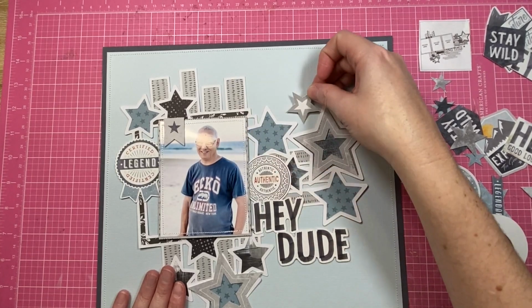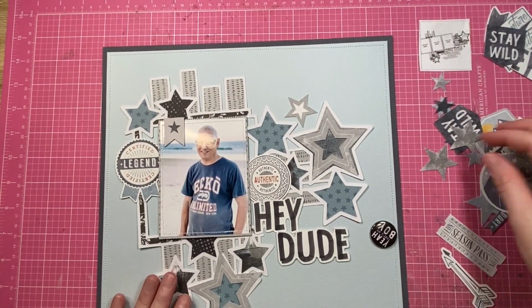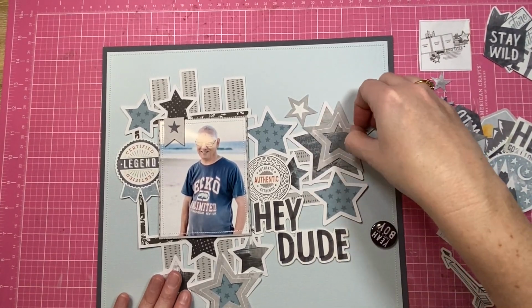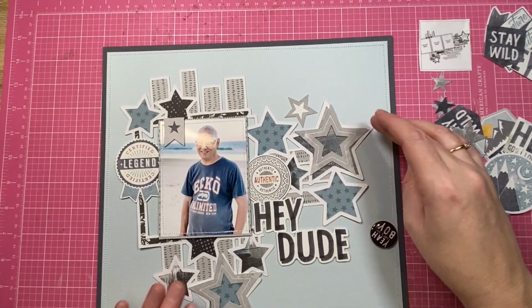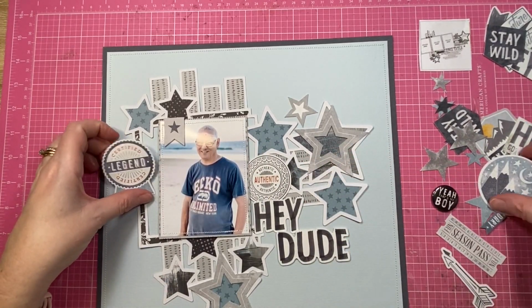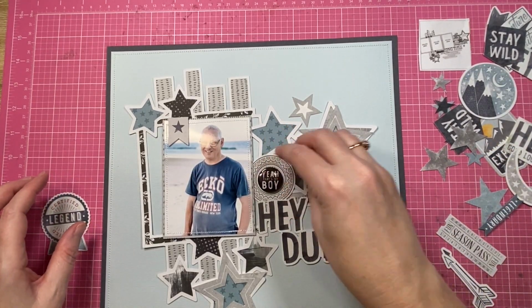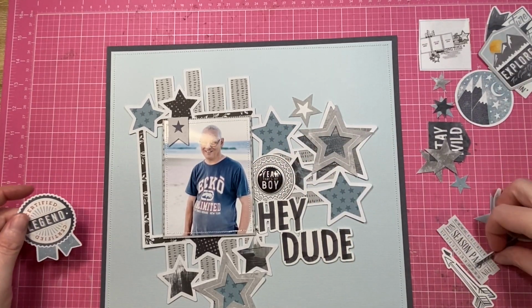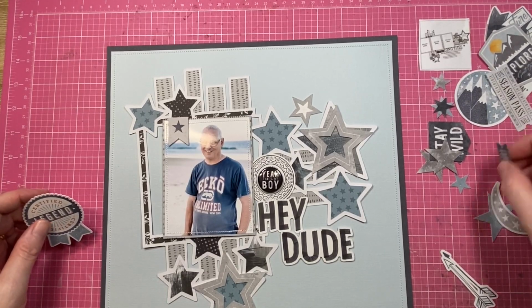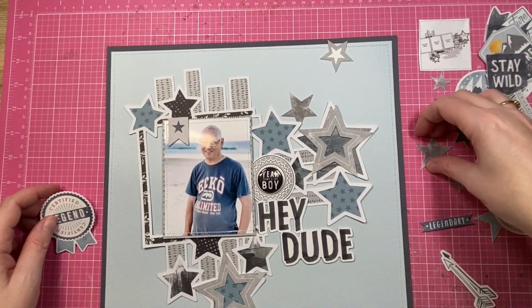So with the embellishment clusters, I am just following along with the sketch. So there is a smaller cluster to the top left of the photo. The large cluster will be on the right of the photo above my title there. And then there'll be a medium one that's on the bottom edge of the photo. And I'm really just basing them on collections of stars.